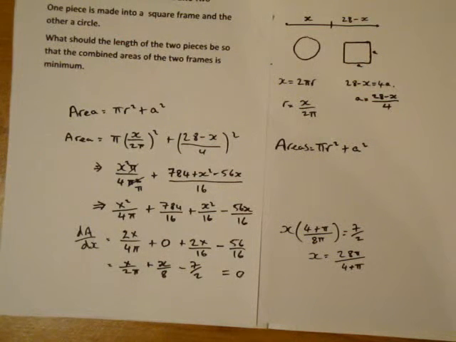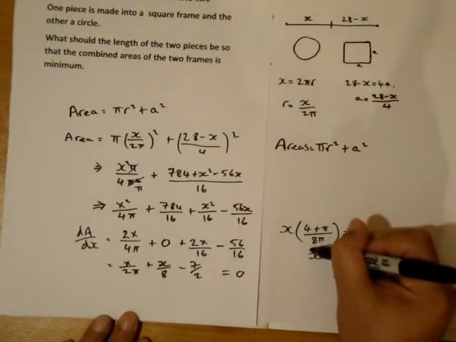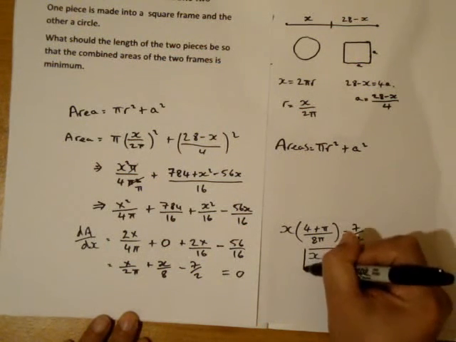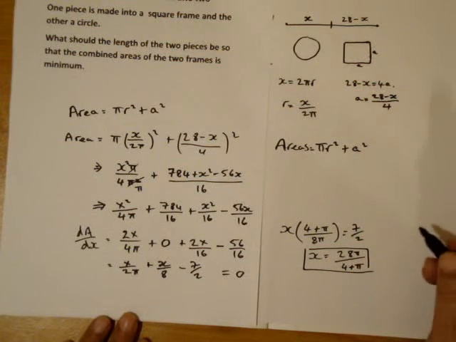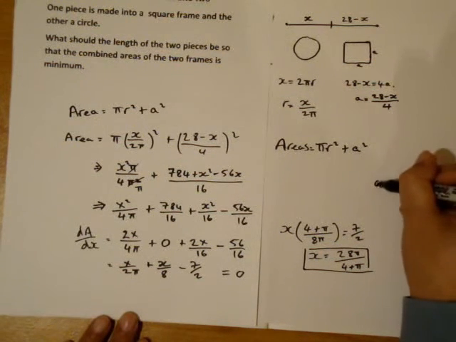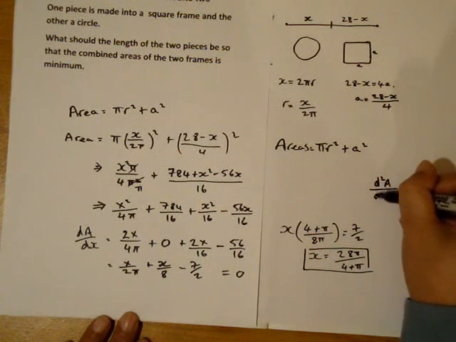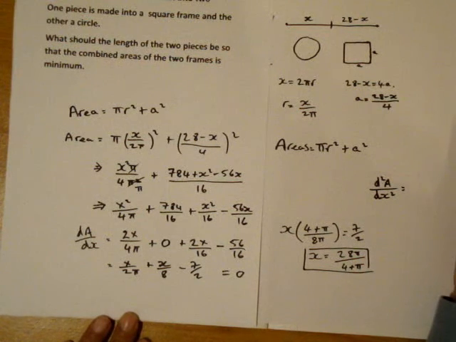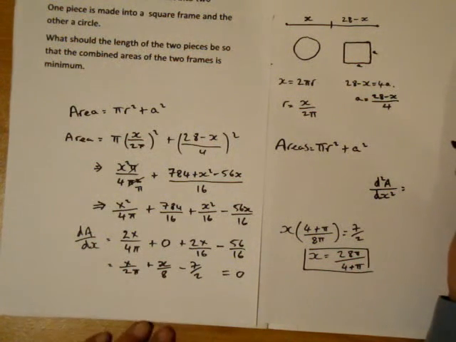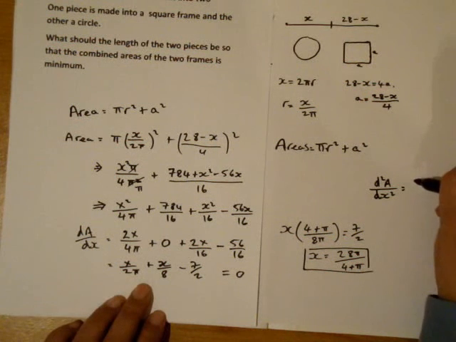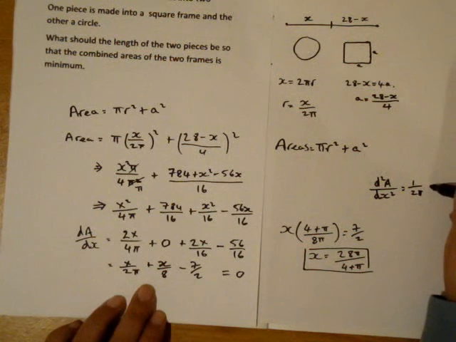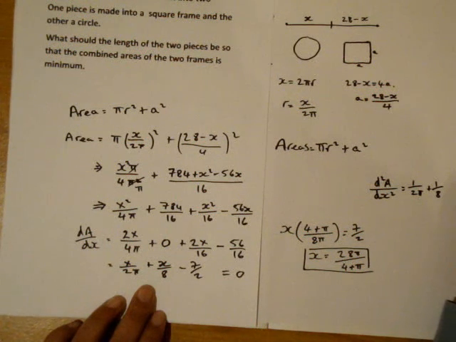So if we test this out, we get our second derivative, d2A over dx squared. If we differentiate this again, we get 1 over 2 pi plus 1/8, and this is greater than 0, so therefore it's a minimum.